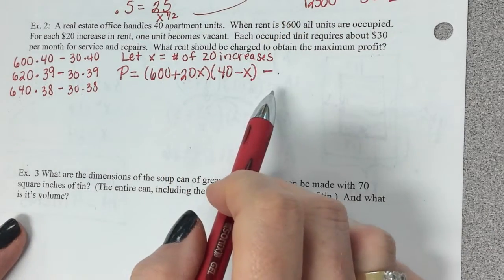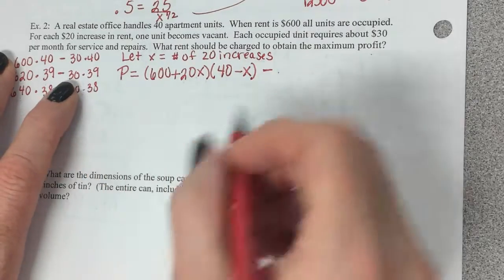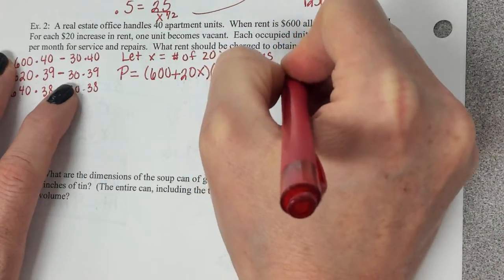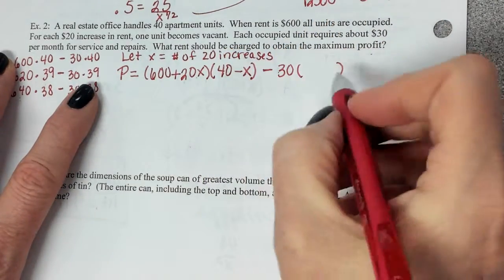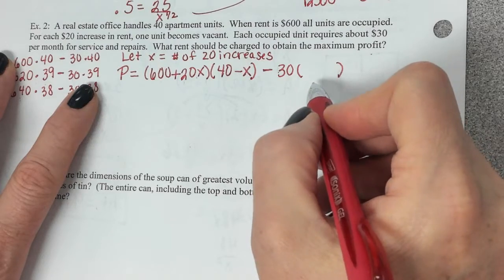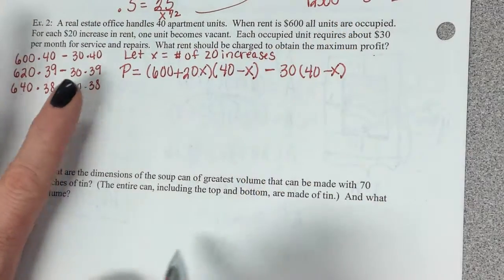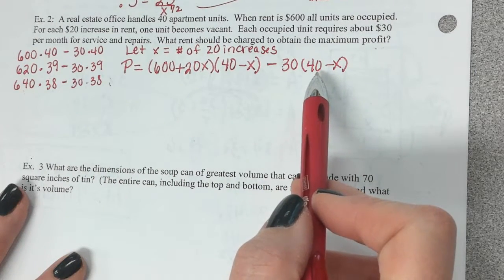Minus our cost. Well, our cost, we have to pay out, or the owners, whoever we're thinking of this as, they have to pay out 30 times how many apartments are we going to have rented out? 40 minus x, excellent. So this would be our profit function that we're trying to maximize.